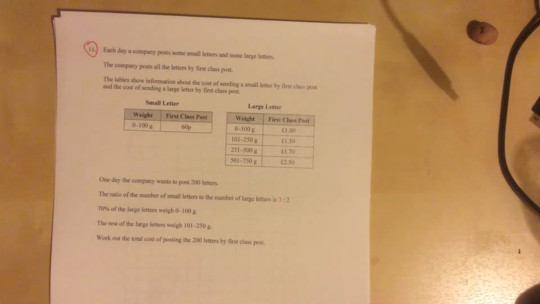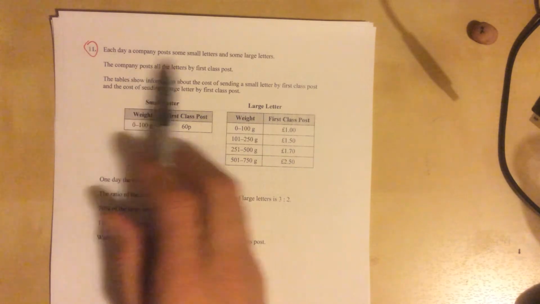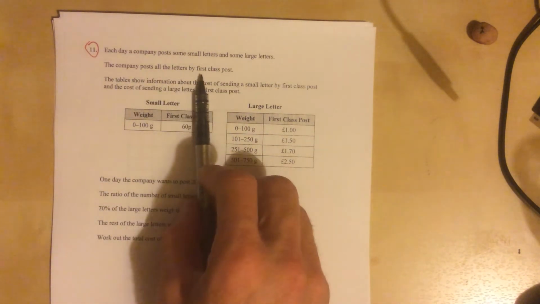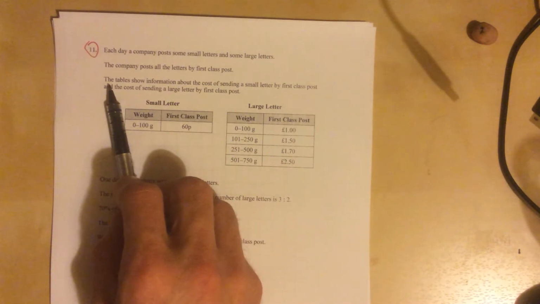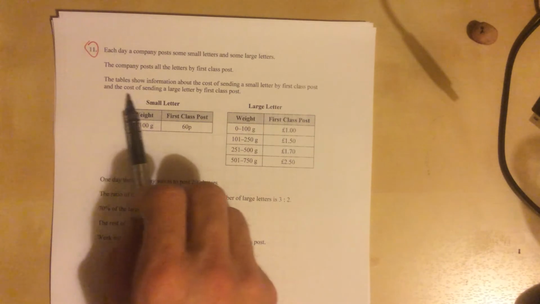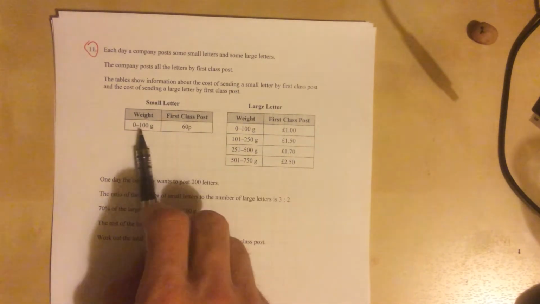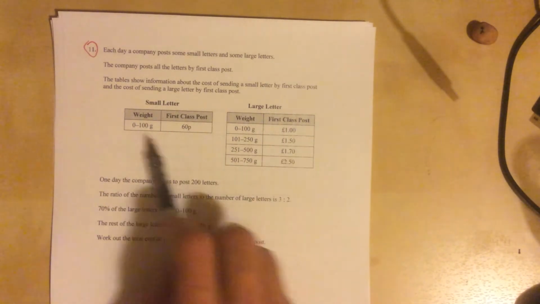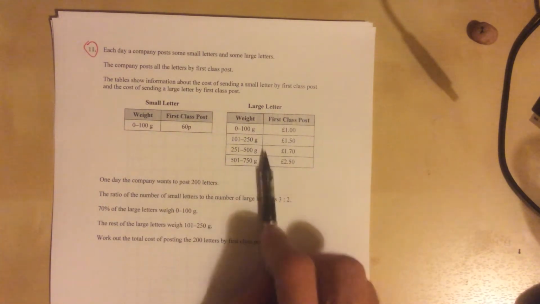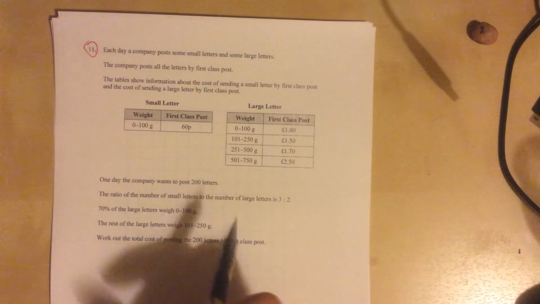Question 11, another one which needs quite a bit of effort here, but we've just got to do a lot of careful reading of the question. So, a company posts some small letters and some large letters. The company posts all the letters by first class post. The tables show information about the cost of sending a small letter by first class post and the cost of sending a large letter by first class post. So here's small letters, here's large letters. So small letters are always 60p and large letters are different depending on how much they weigh.